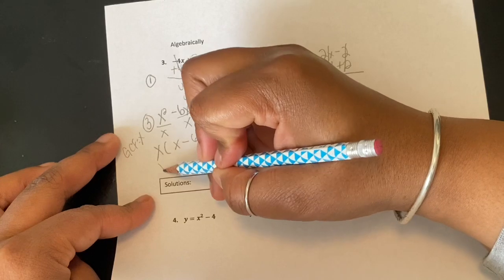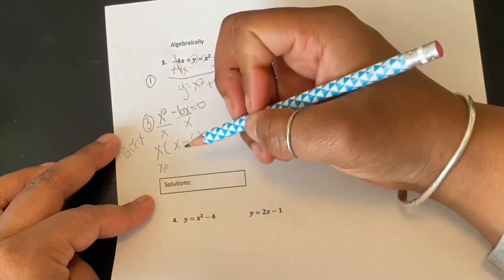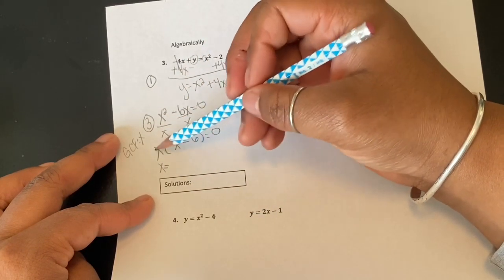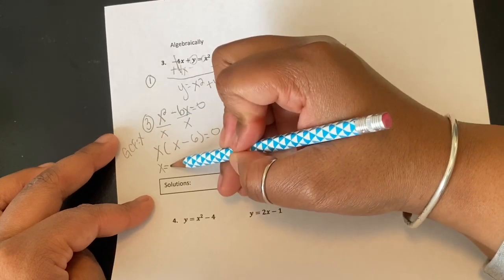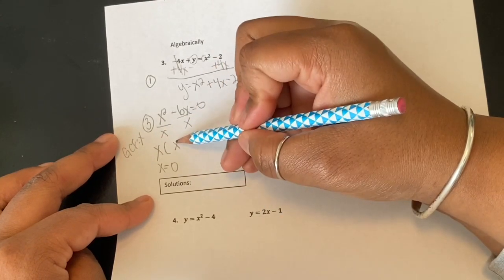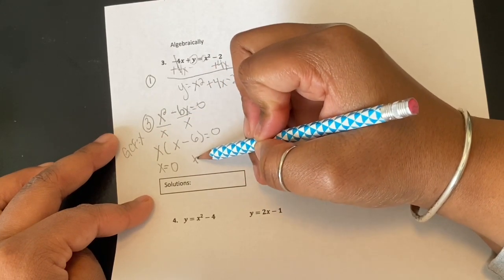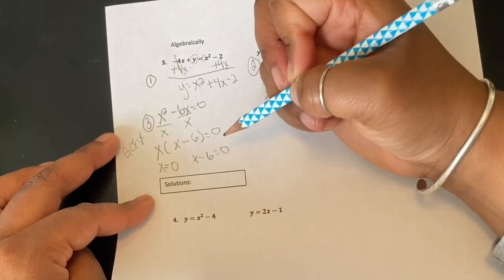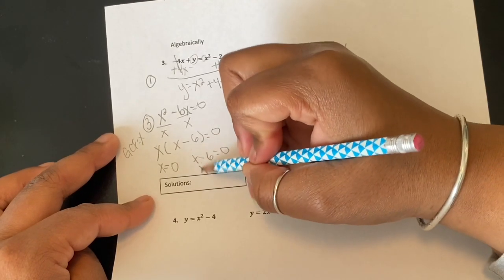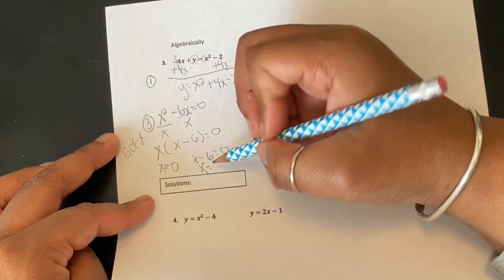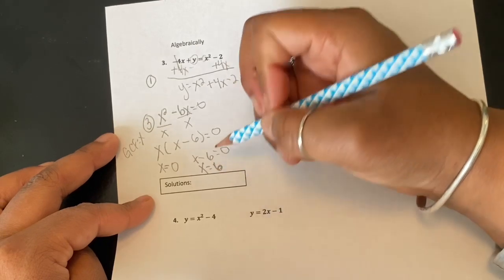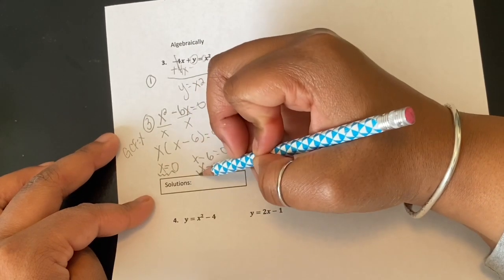Now here I have x equals 0. Remember, anything with an x, I have to separate them and make them both equal to 0. So here I have x equals 0, and I have x minus 6 equals 0. I would add 6 to both sides, so now x equals 6. So these are my x values.